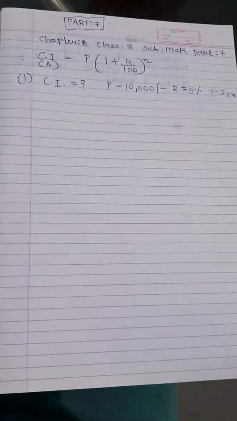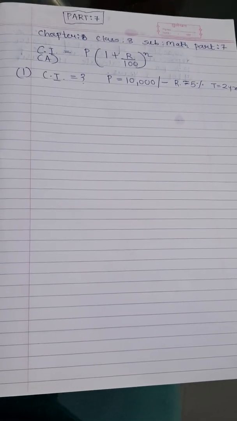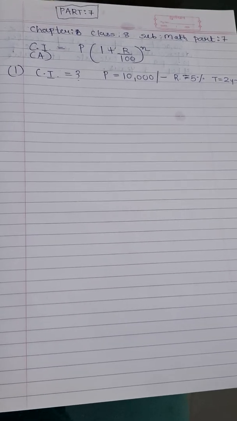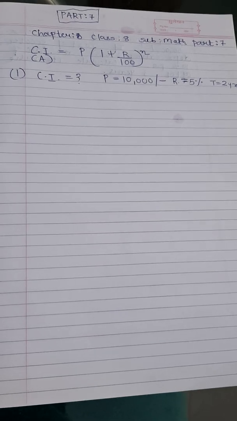So lovely students, let's start with compound interest, part 7 of this chapter, class 8, subject maths.